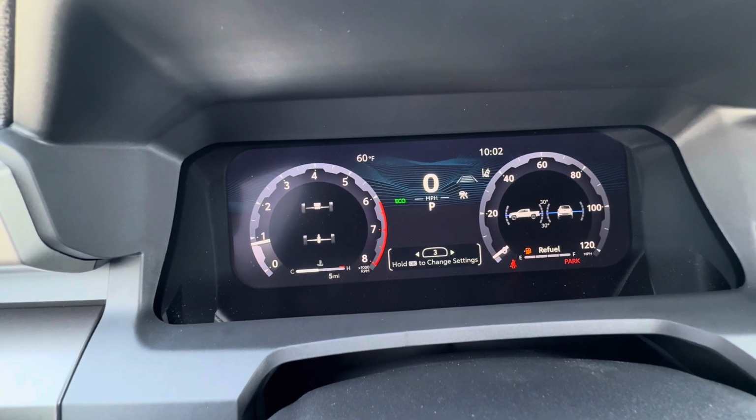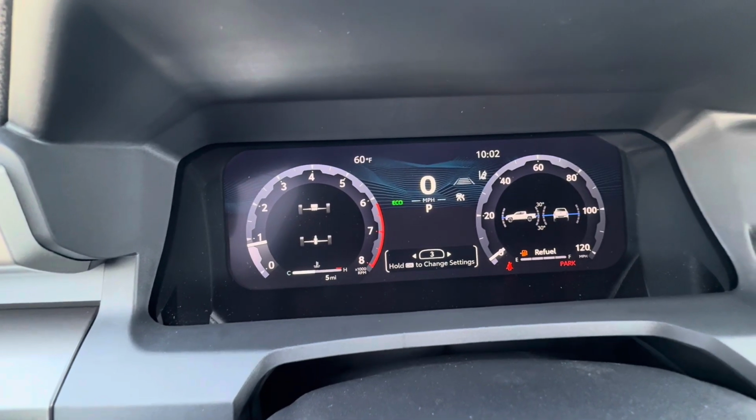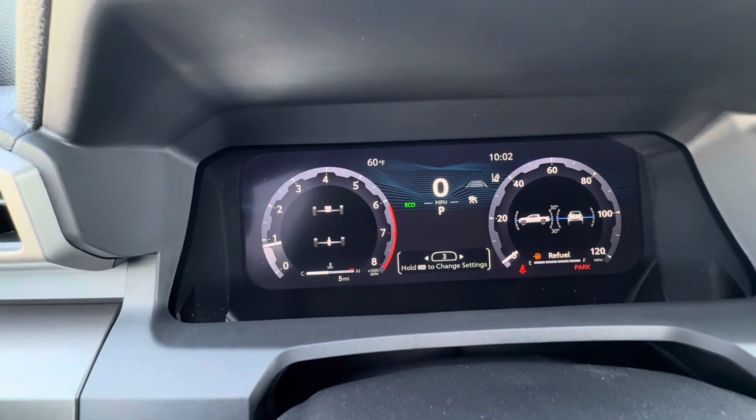And then the third one, because this is a TRD off-road, you want to have your off-road on there where you can see your angles as well as the traction there.